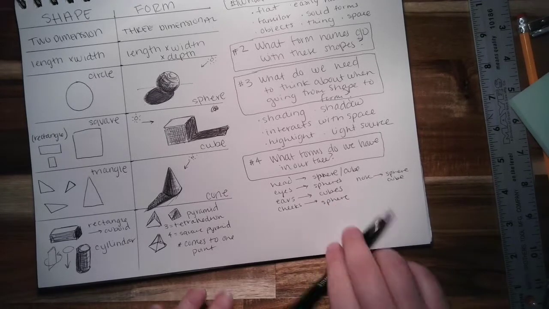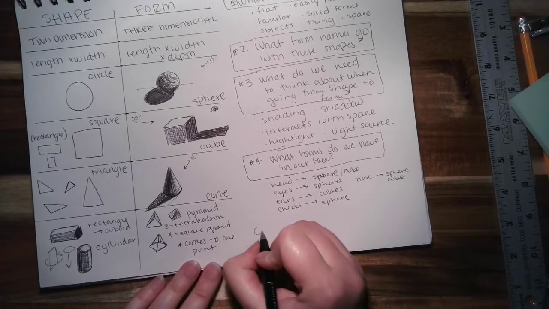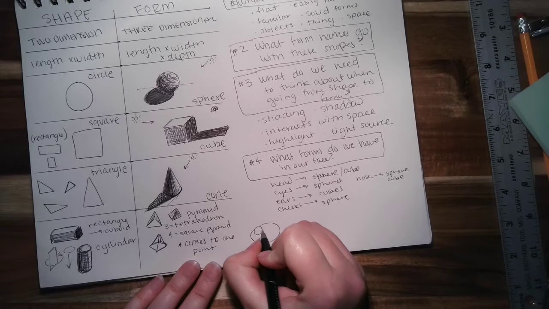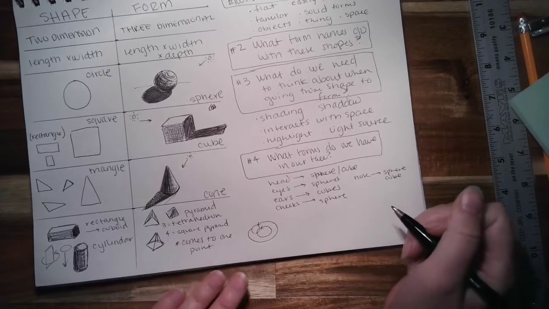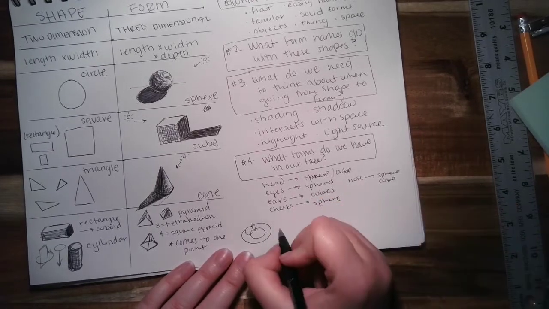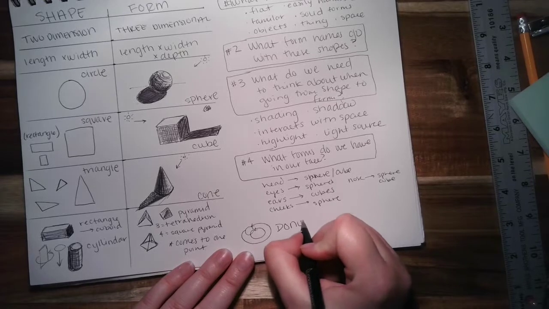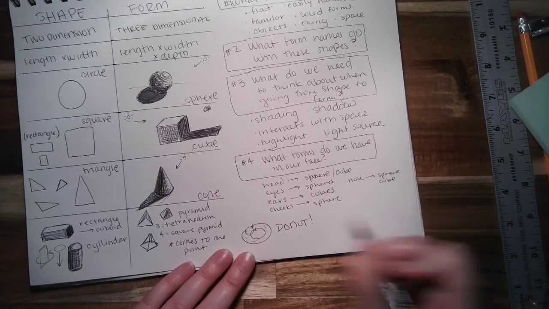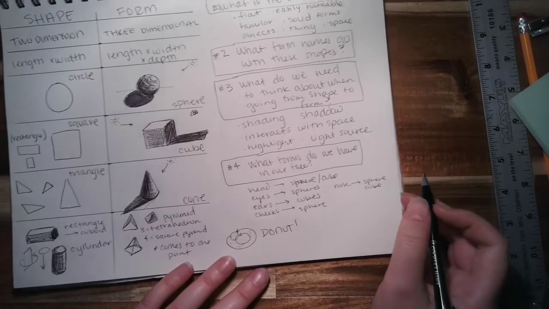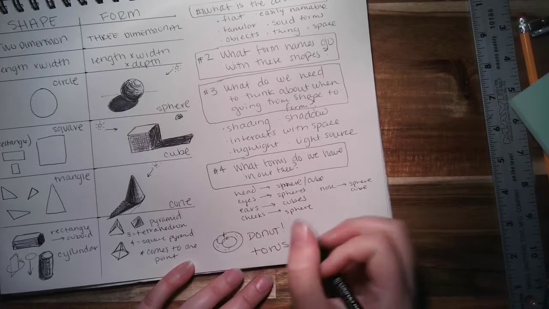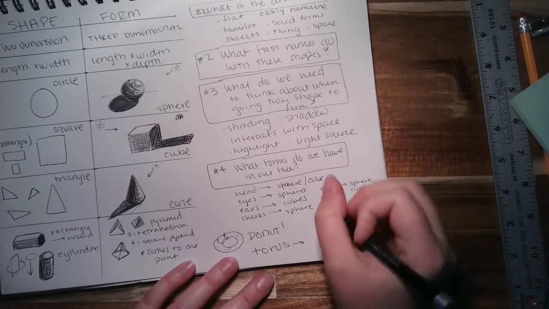What do we do if we take a circle and we send it on a journey like this? What shape do we get? What does this remind us of? Maybe if we're hungry, we'll think of it. Anybody think donut? Ooh, we love donuts! Put some sprinkles on it. All right, so that shape is actually called a torus.